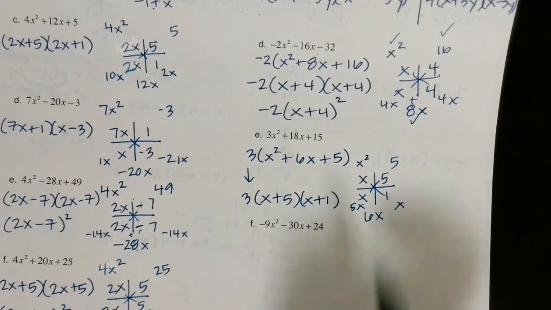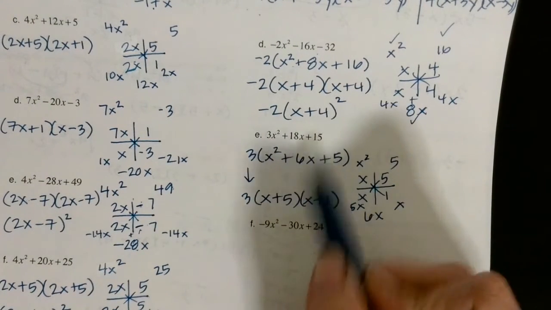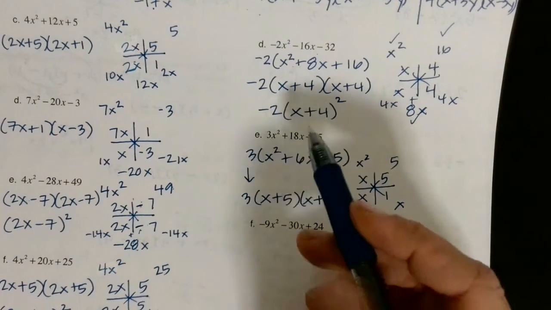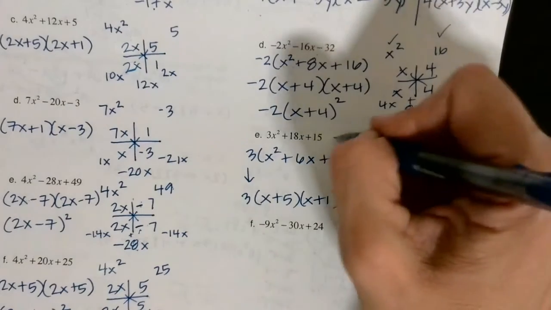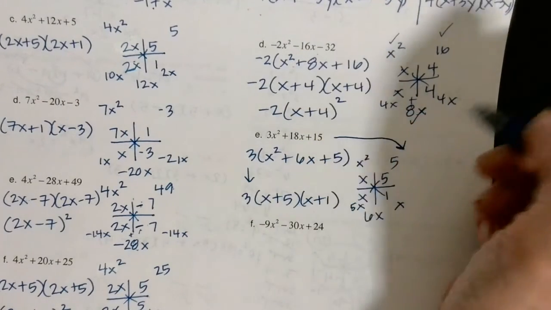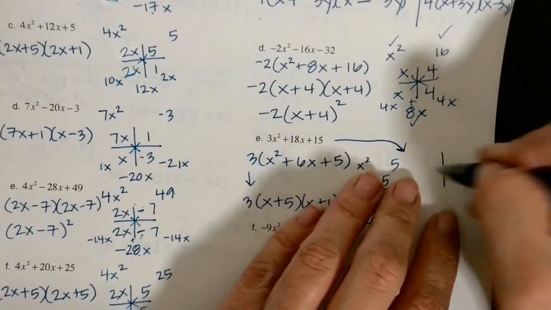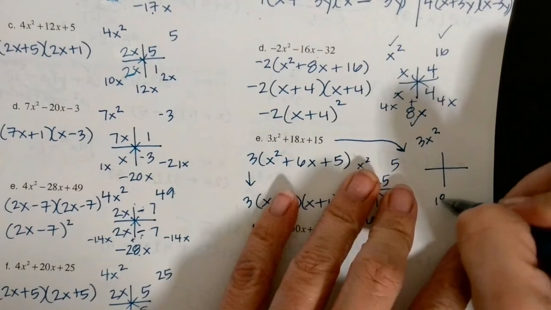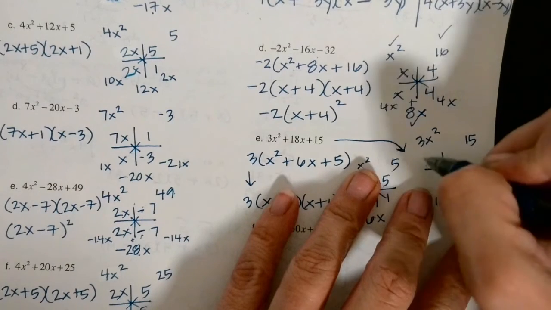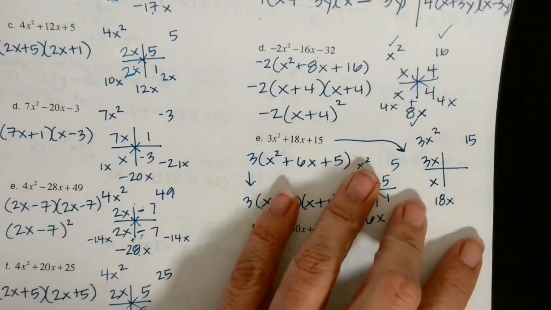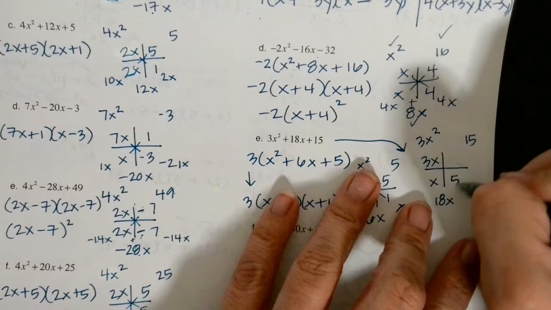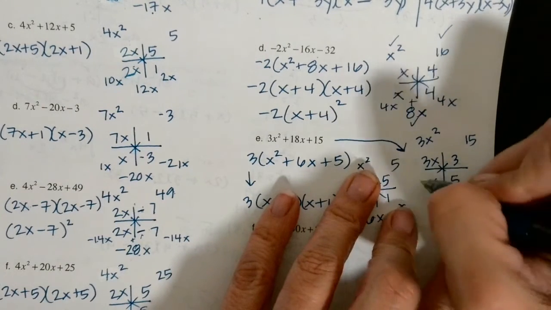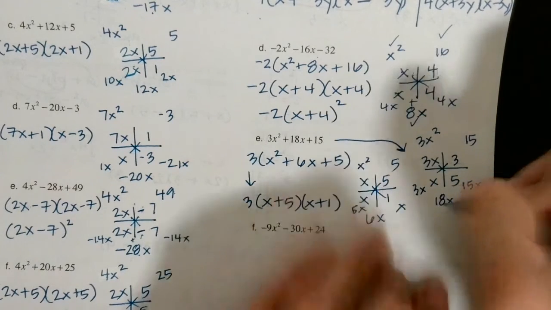You could t-chart this without doing the GCF, but one of your factors would contain a 3, which means it wouldn't be completely factored. So I'm going to show you that real quick. So 3x squared, 18x, and 15. So you know 3x and x, and then 5 and 3. Because that makes 15x, and that makes 3x, and when you add those you get 18.